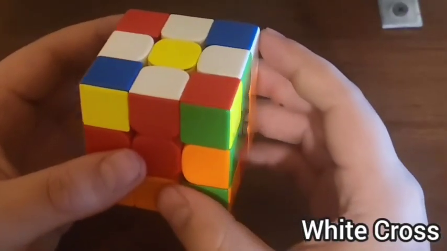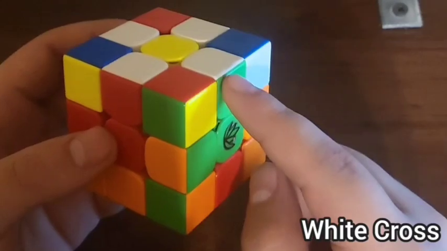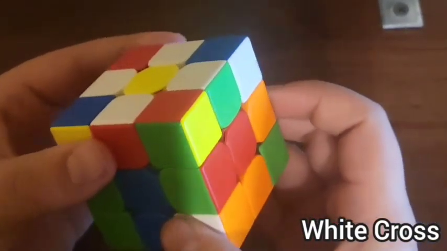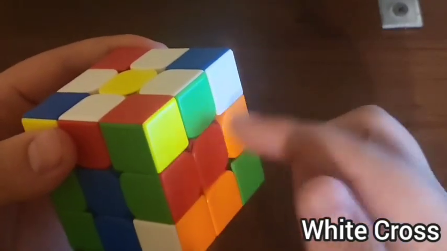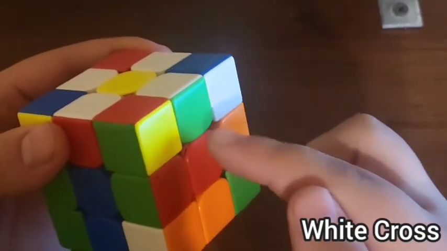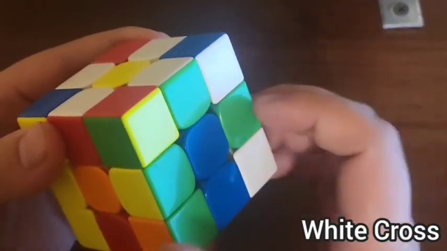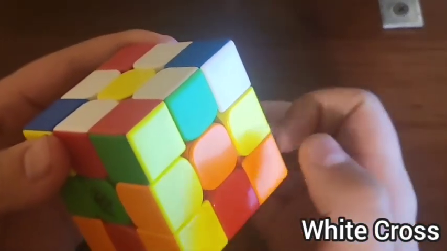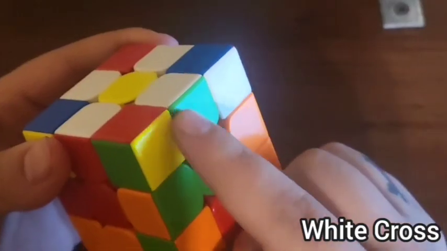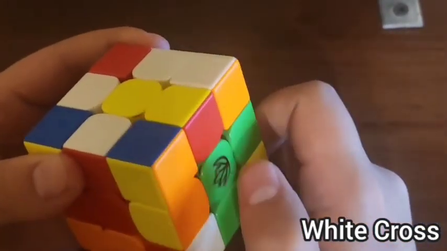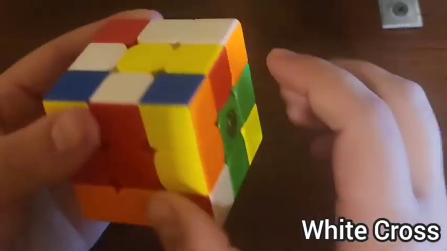In order to complete the white cross, first we have to just take one of the white edges here and line it up so that it matches a color right here. So this is green. It needs to have a green piece right here. So we can move this. That one's blue, which won't work. That one's orange, and this one's green. So this one matches. Then we can just turn that layer twice to bring it to the bottom.